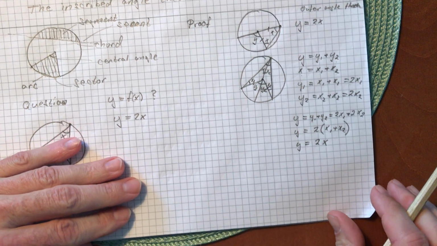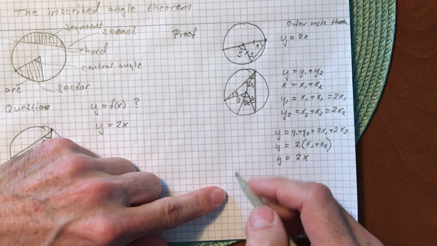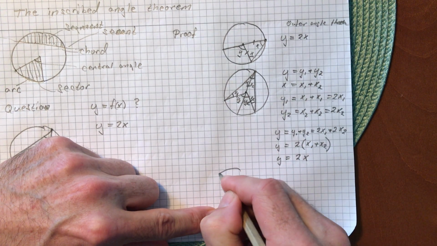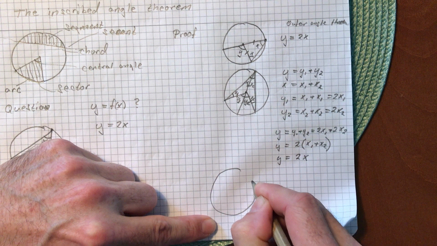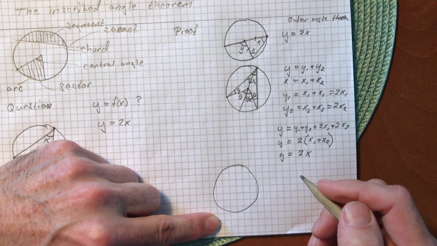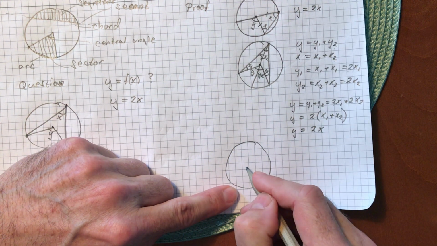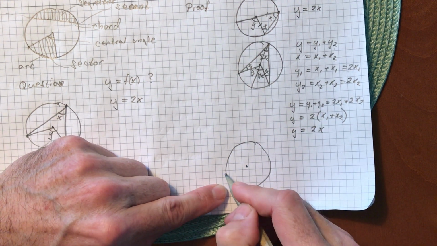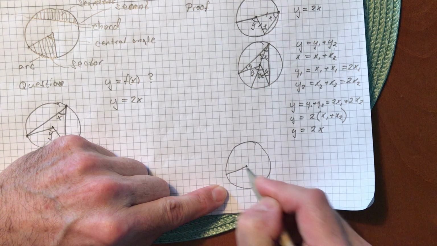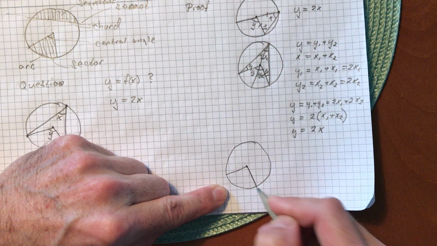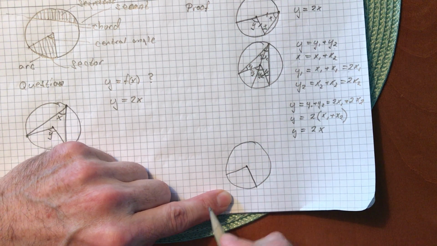Now, there is one last thing we have to prove, but I will let you do the proof for it. But I will show you what it is. If we have this circle, and I draw lines like this, so we have the central angle here.